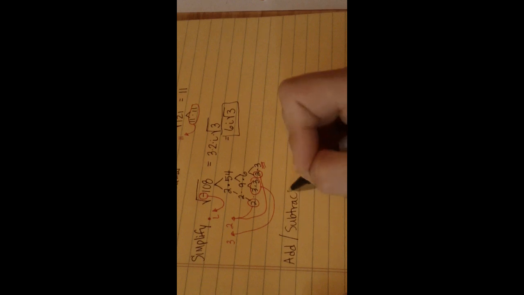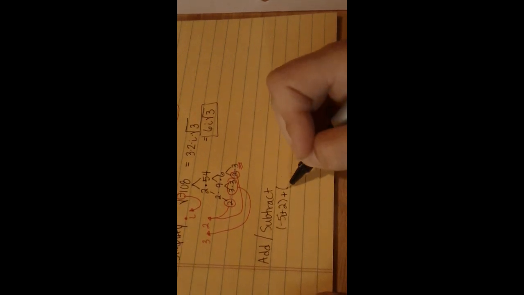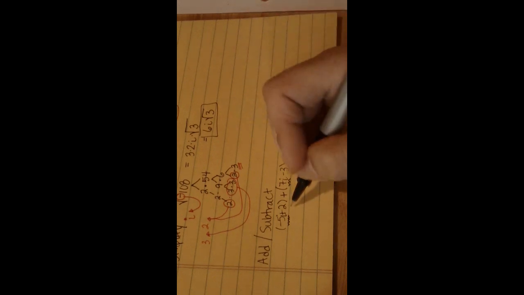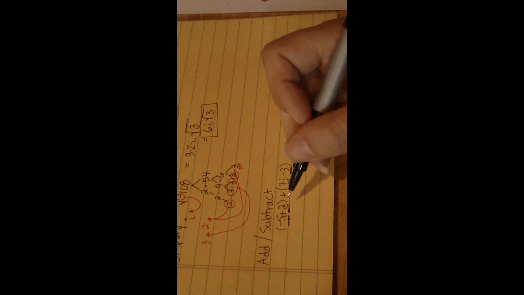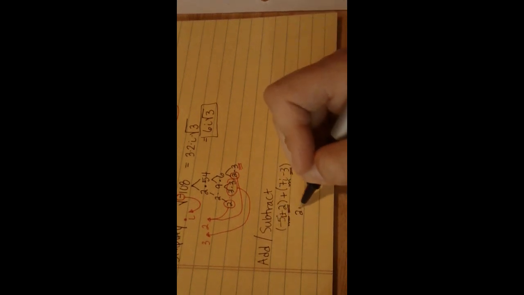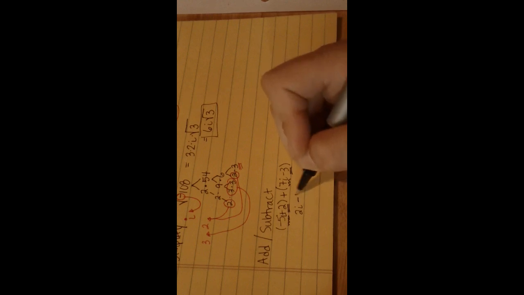Okay, how about adding and subtracting complex numbers? Let's add negative 5i plus 2 plus 7i minus 3. Right away we should notice that those are not in standard form. We can still add them by combining like terms. I have negative 5i plus 7i, and I have positive 2 minus 3. So that would give me negative 5i plus 7i is 2i, and 2 plus negative 3 is minus 1.